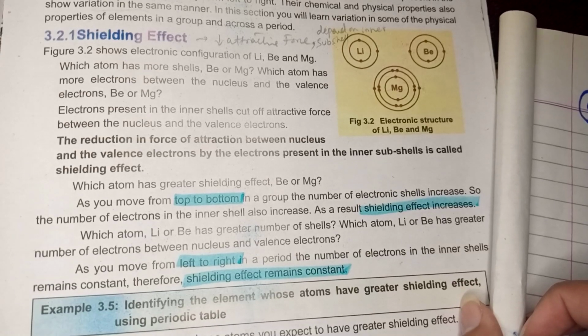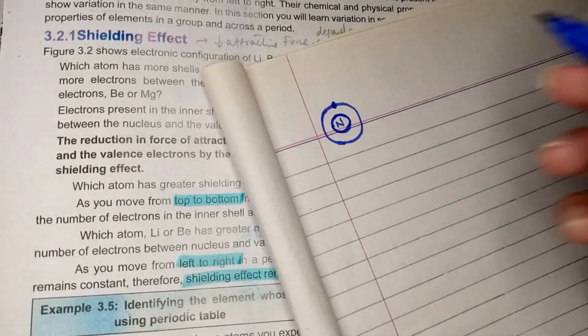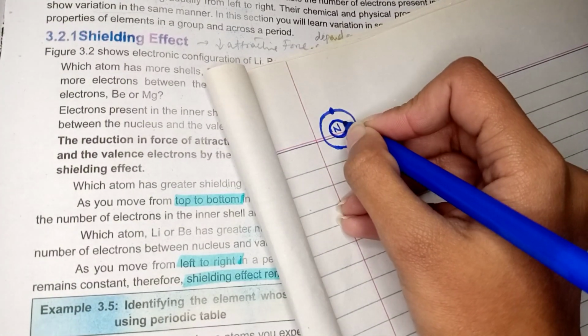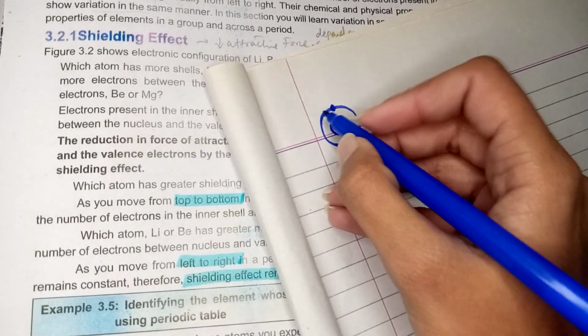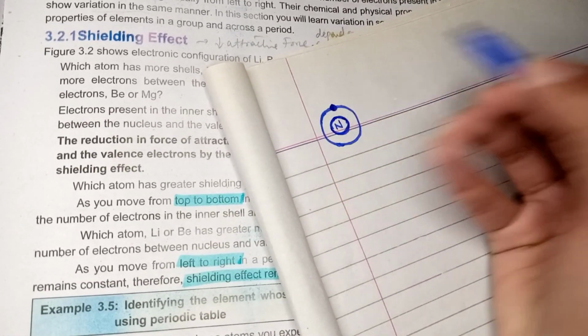Everyone, today we are going to discuss what the shielding effect is. Normally you know that, for example, if you consider this is the nucleus of an atom and this is the outermost shell, and let's say it has only one electron in the outermost shell.